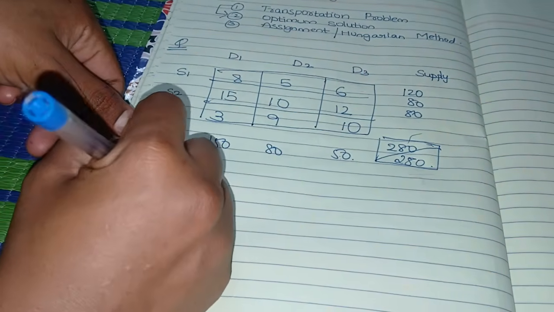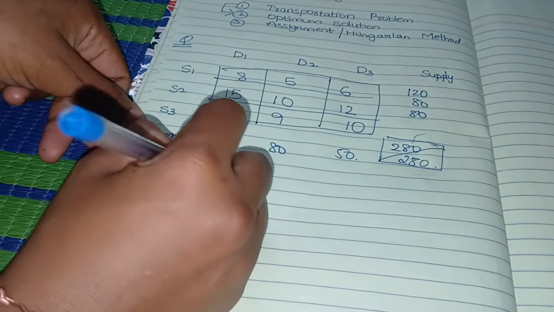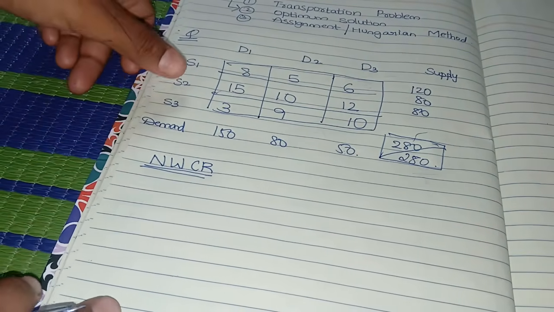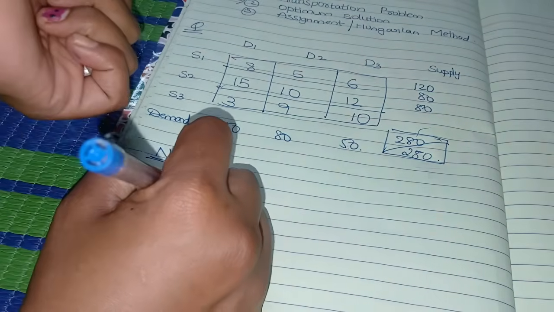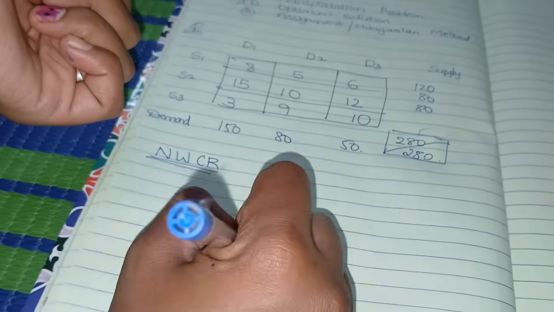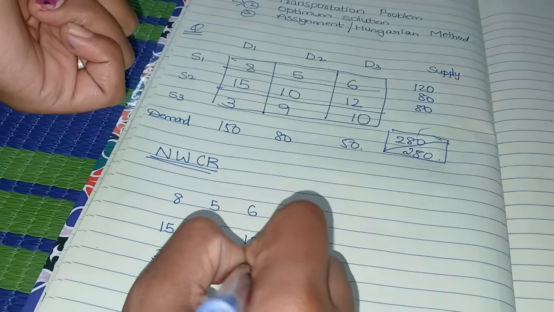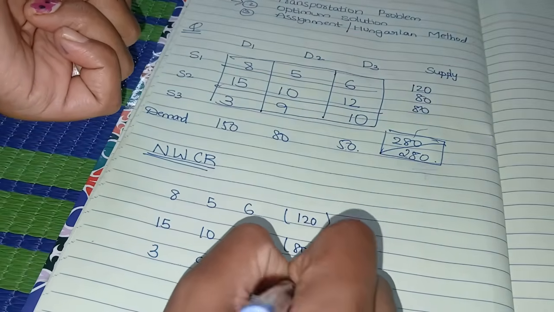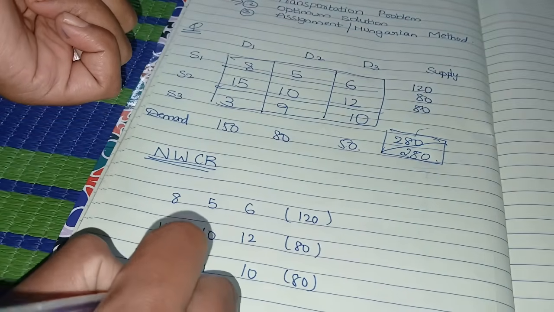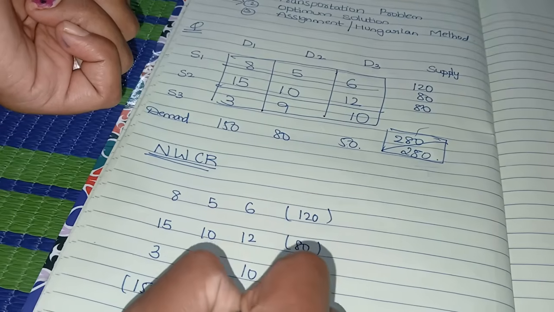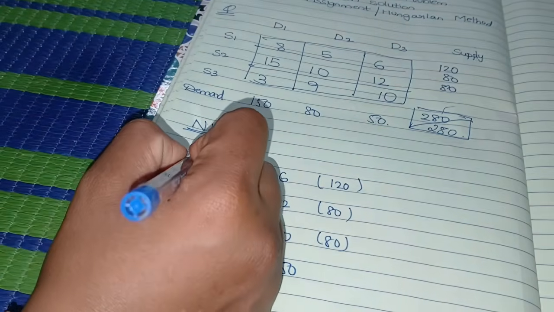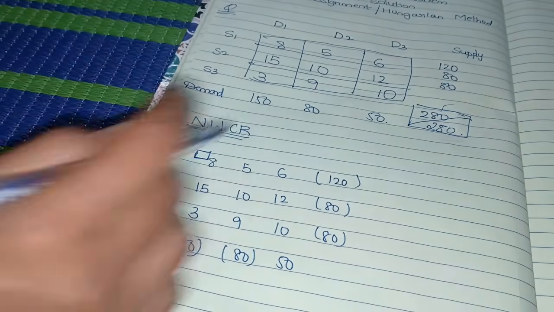So what we are doing now is the northwest corner rule method, NWCR. How we need to do it: just write the question, 8, 5, 6, 15, 10, 12, 3, 9, 10. This is the question. The values you are having are 120, 80 and again 80, and here you are having 150, 80 and 50. Northwest means the first cell. Northwest means first cell.